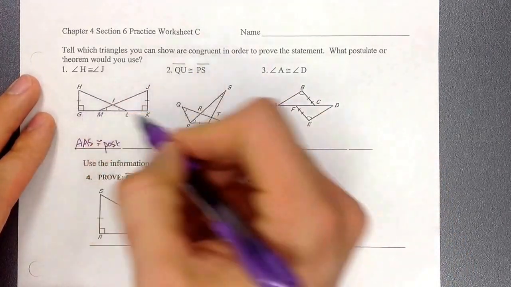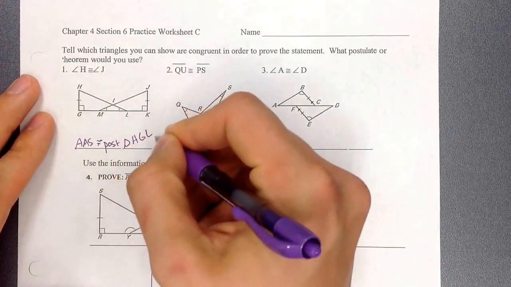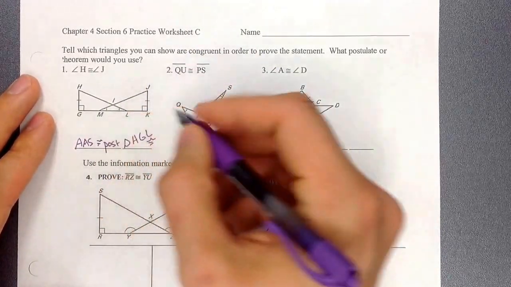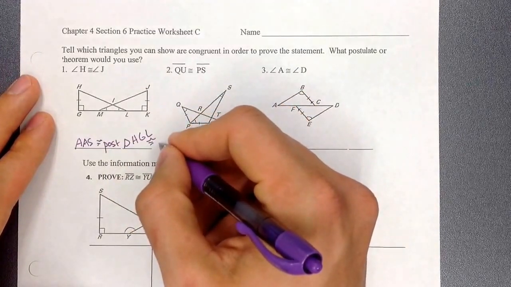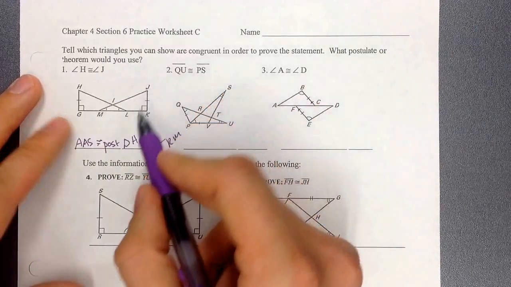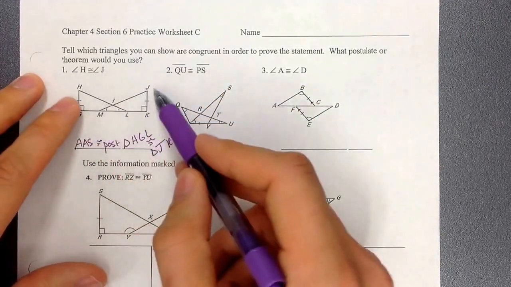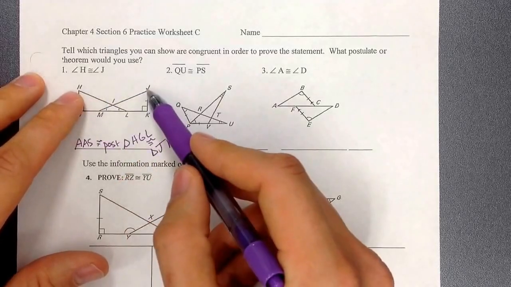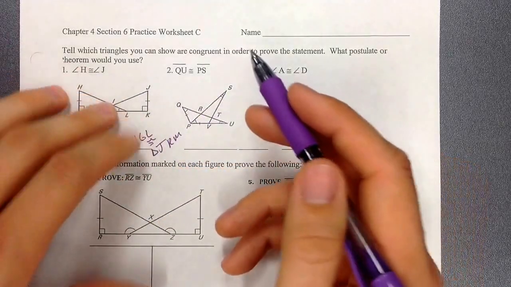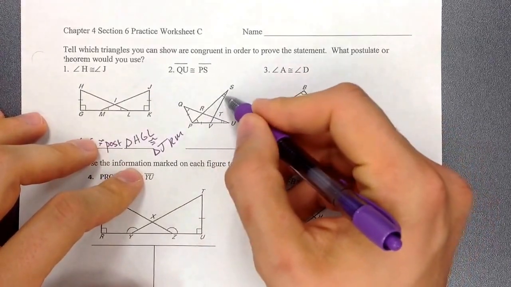It would be HGL, and that would end up being congruent to JKM. Once I got that, angle H and angle J, those would be CPCTC.